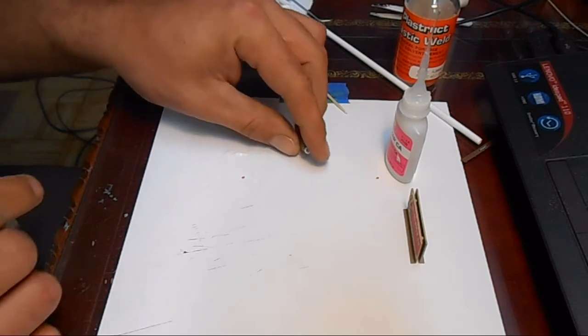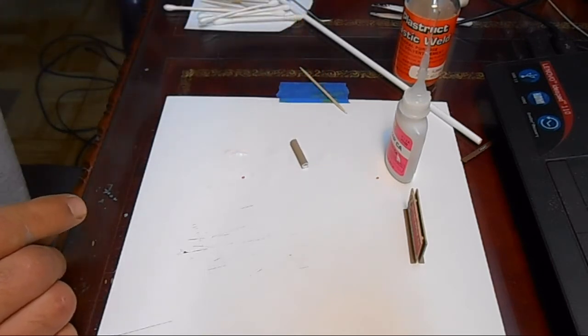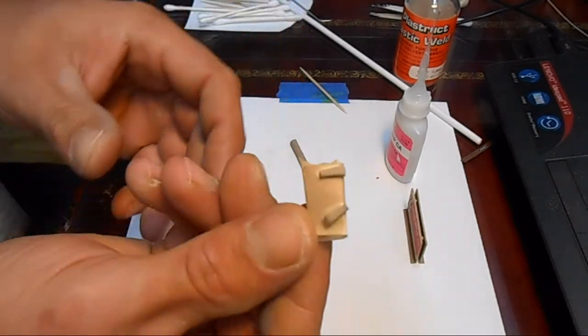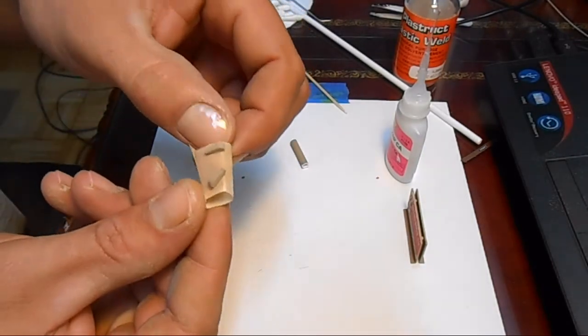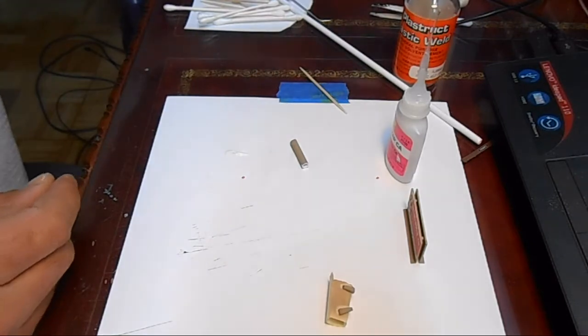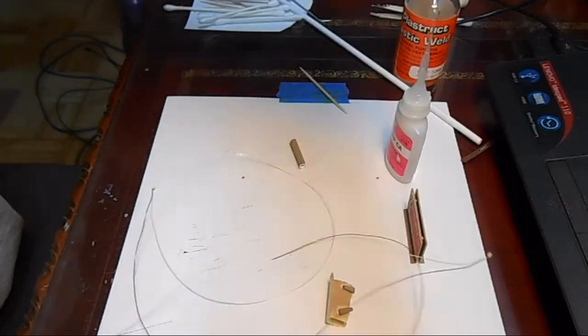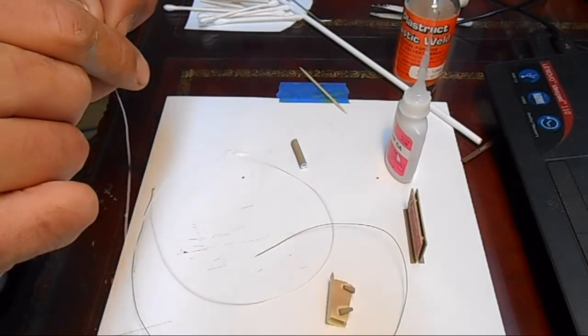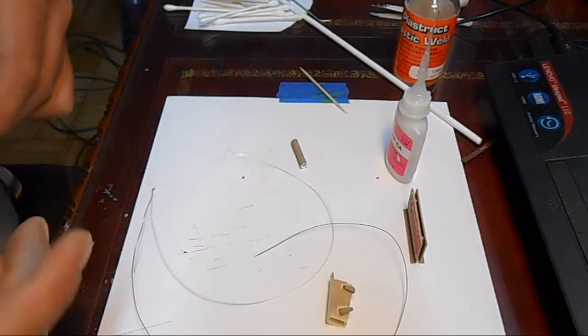So I already went ahead and took the liberty of painting our light fixtures when you guys weren't looking, for the sake of time. We're going to take our lights here and we're going to go ahead and feed them through down the pylon.